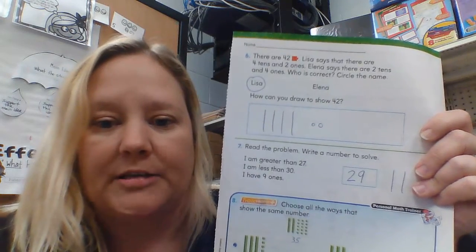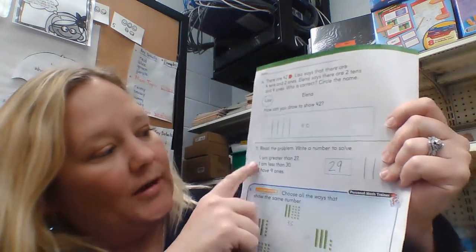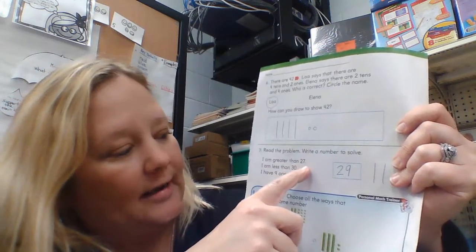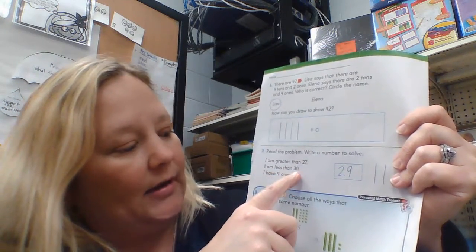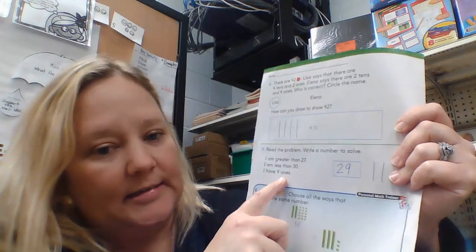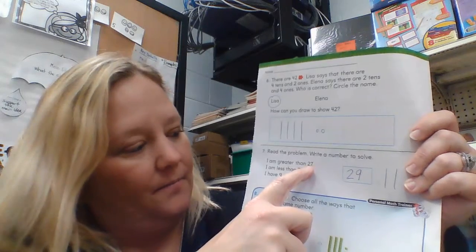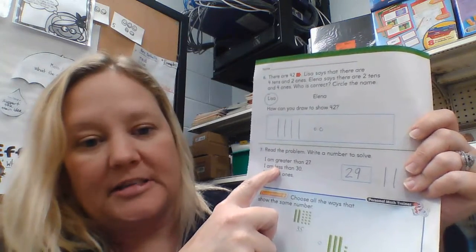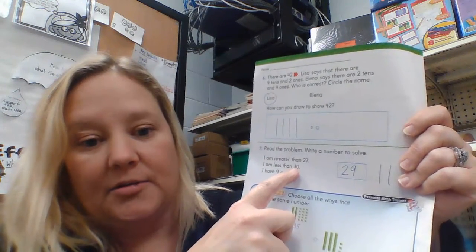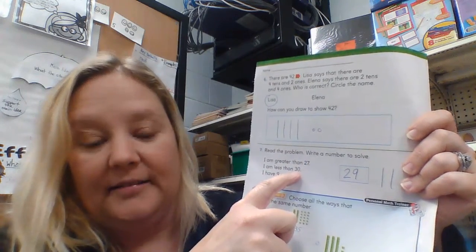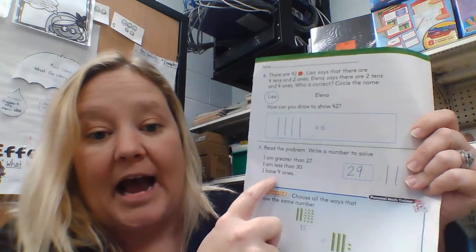And that makes 42. Read the problem, write a number to solve. I am greater than 27. I am less than 30. I have 9 ones. So greater means bigger. So it's a number that's bigger than 27. Less means smaller. So it's smaller than 30. So it's got to be bigger than 27, but smaller than 30. And the last clue says I have 9 ones.